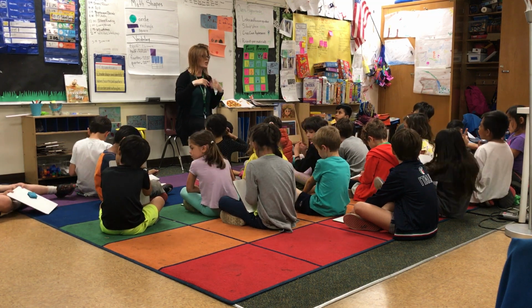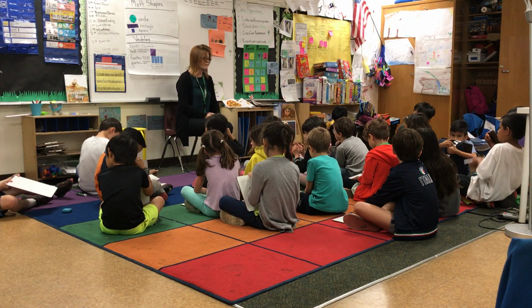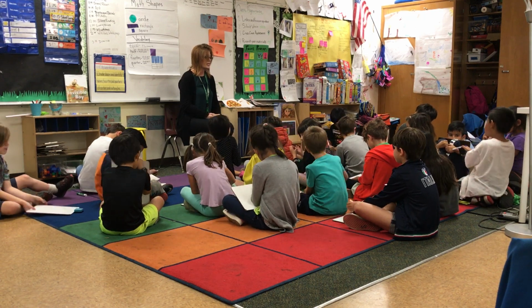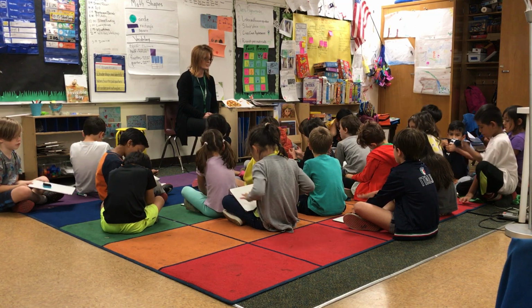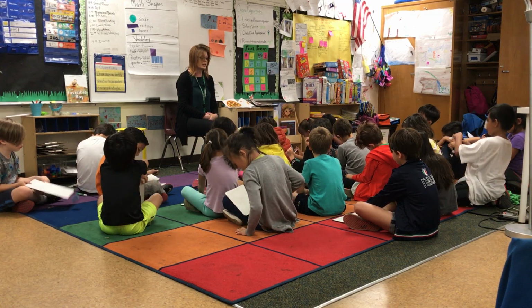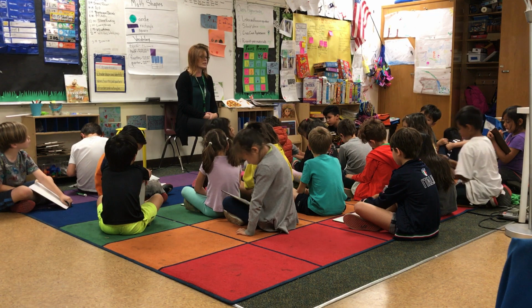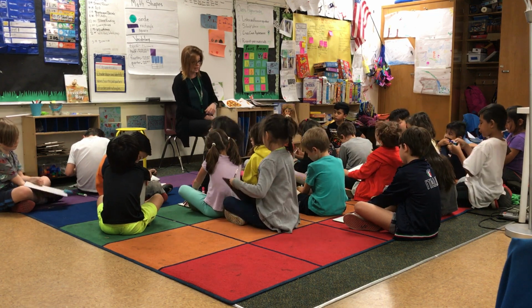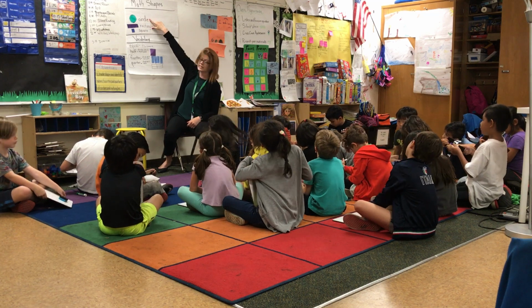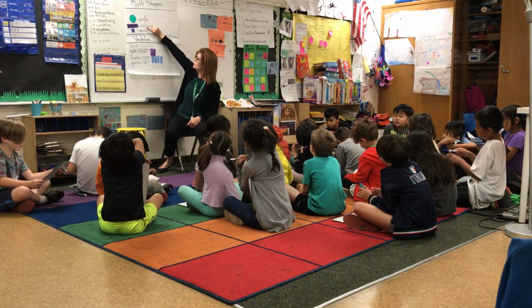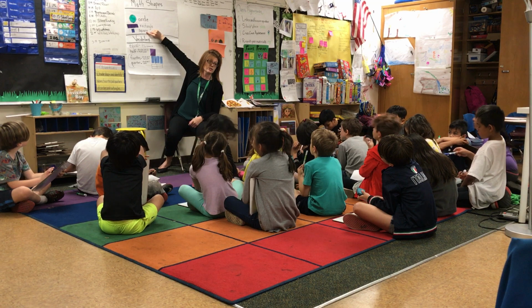Once we have our partner, we're going to play rock, paper, scissors to find out who's going to go first. The partner that is going to go first, Otis, you have to listen to the rest of the directions. The partner that's going to go first is going to tell the other partner what shape to draw. You can choose from any of these shapes on the board. You have a circle, a rectangle, or a square.